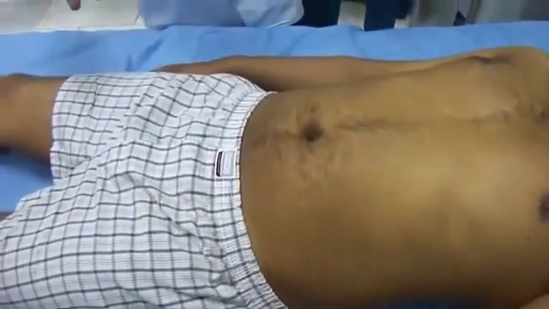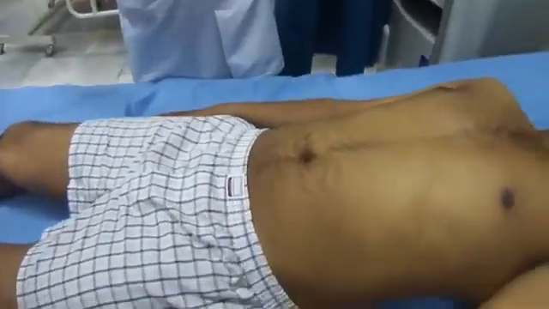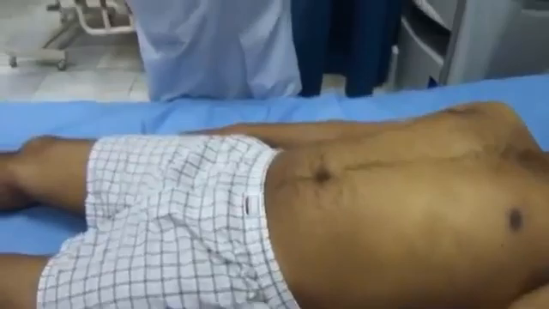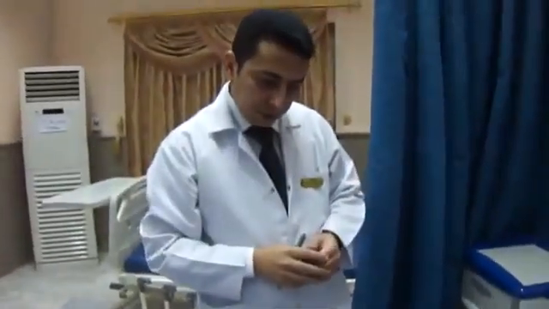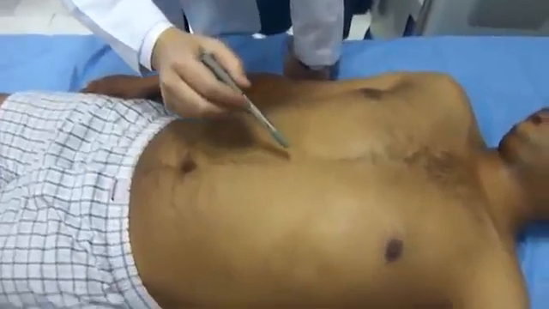Striae are strips or lines with irregular borders that indicate either presence of ascites, presence of pregnancy, or recent weight gain, or may suggest Cushing's syndrome, especially if they are white and purple in color. Really, other than this, we have to look at the presence of a scar. Please look at this side.